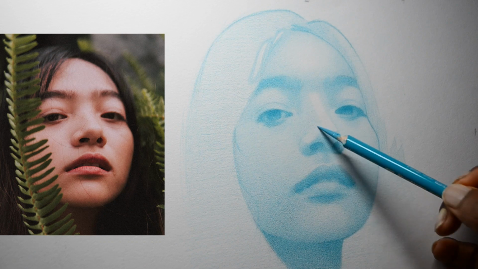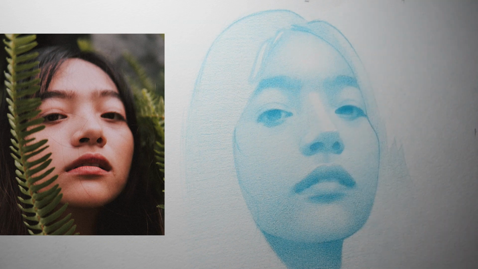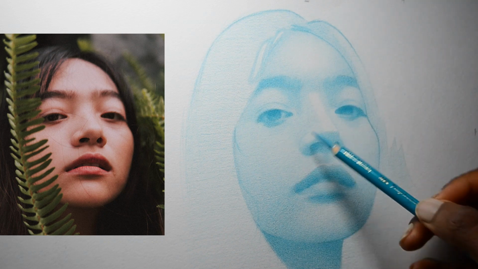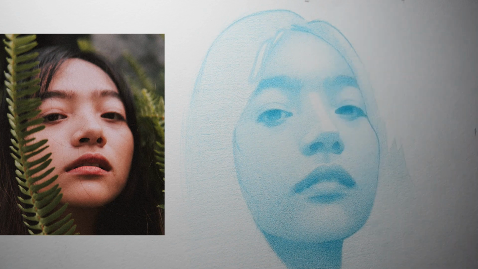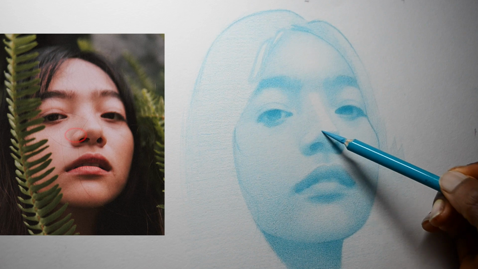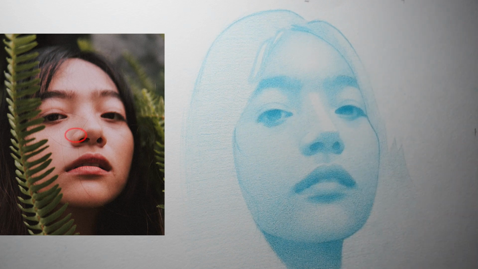With our bottom and most of our side planes firmly established, I proceed to darken the planes in the front of the nose and the lower portion of the side plane. Most of the edges around this region are soft with the exception of the outside border of the wing of the nostril.